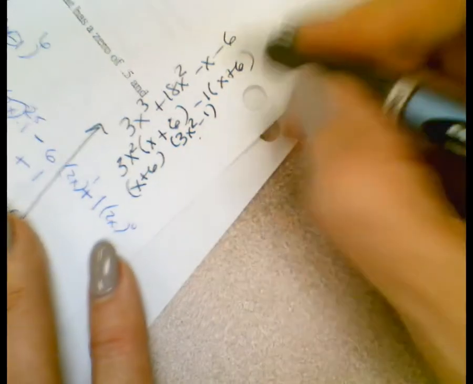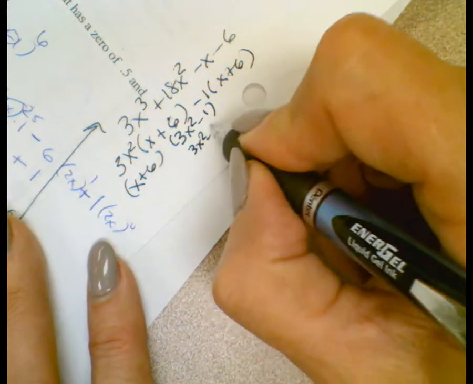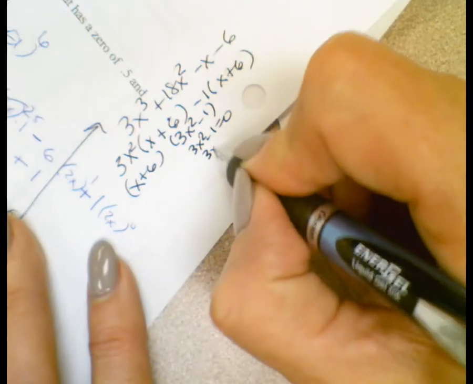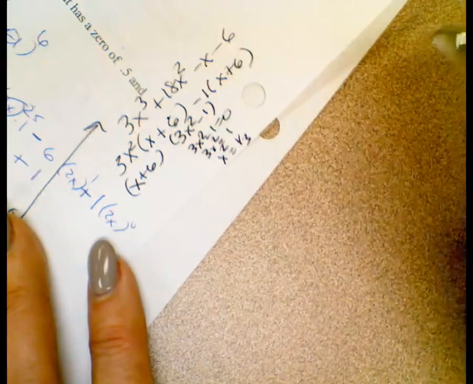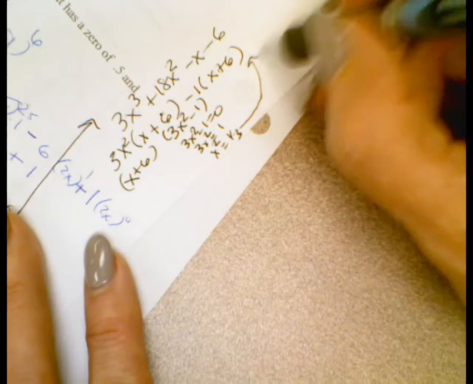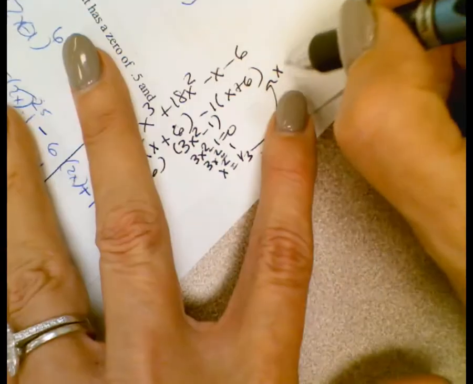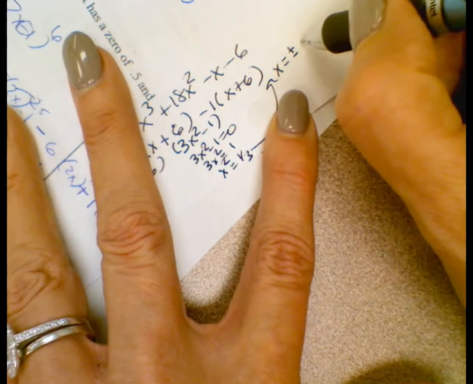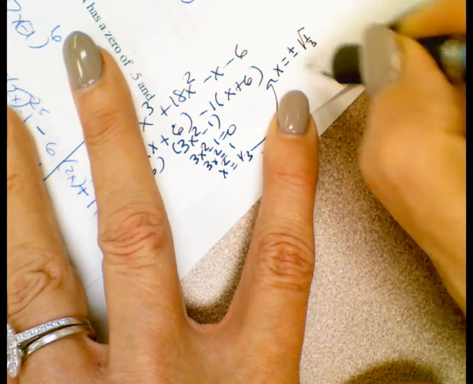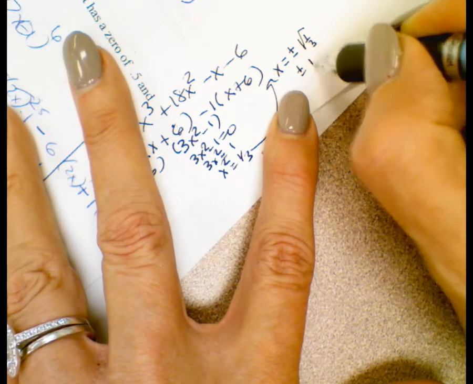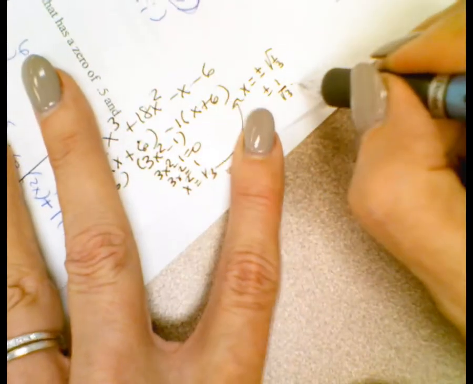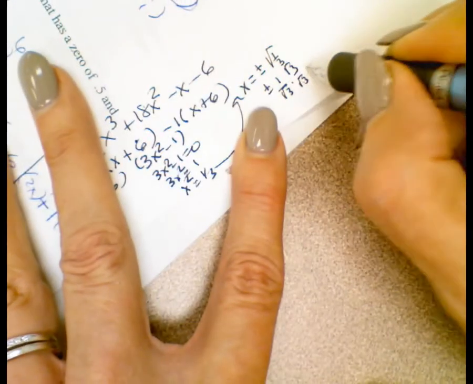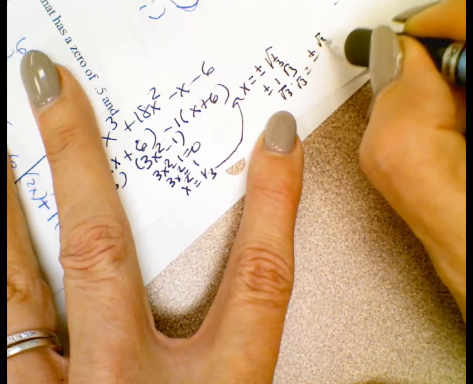But again, this is quadratic, so you're going to take this one, set it equal to 0, and solve. 3x squared equals 1. x squared equals 1/3. Take the square root of both sides: x equals plus or minus radical 1/3. Square root of 1 is 1. Square root of 3 stays a radical, and then you have to rationalize. So it's plus or minus radical 3 over 3.